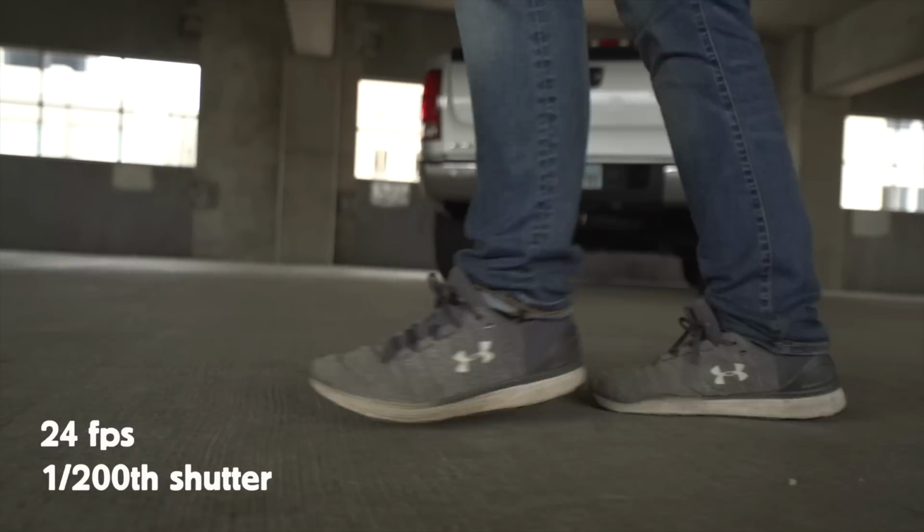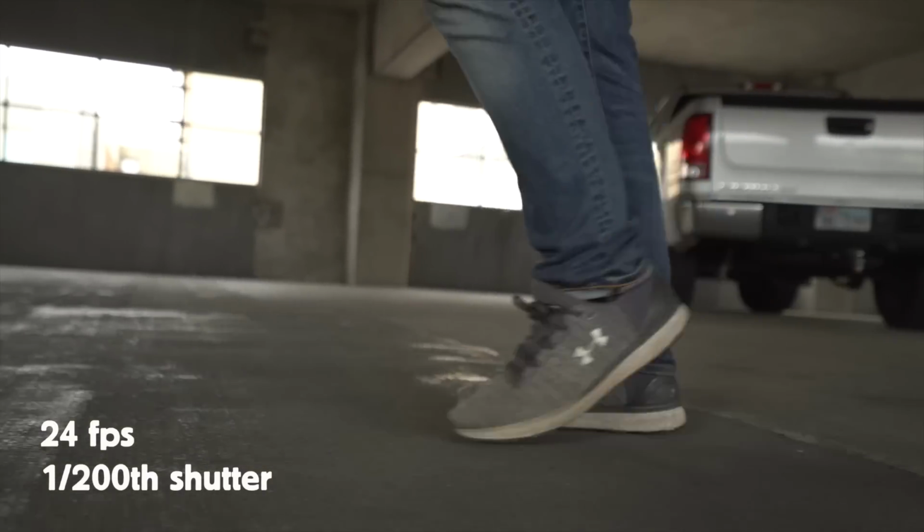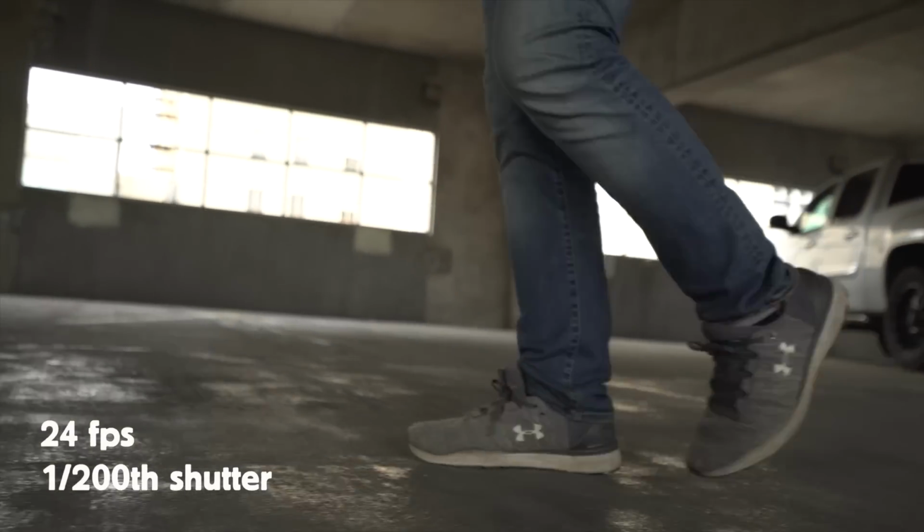Now you can test this out if you want to: just step back from your monitor, wave your hand off to the side. Your eye is naturally going to see motion blur. As shutter speed goes up, your motion blur goes away. In my opinion, it starts looking less organic and a lot more digital. You see it's almost strobing, and it's jarring to the viewer because it's not what they see with the naked eye.